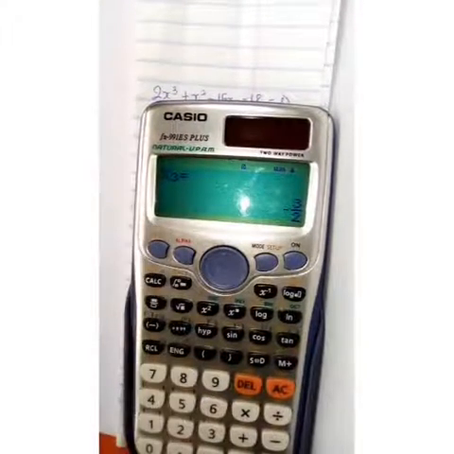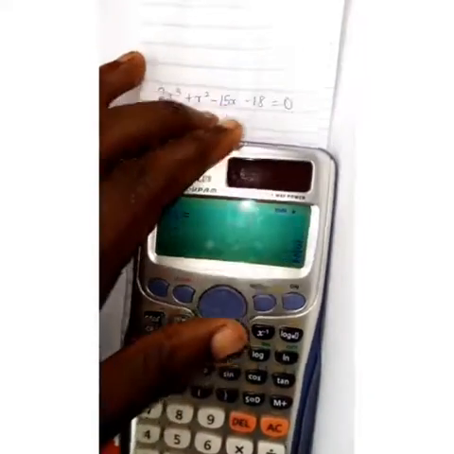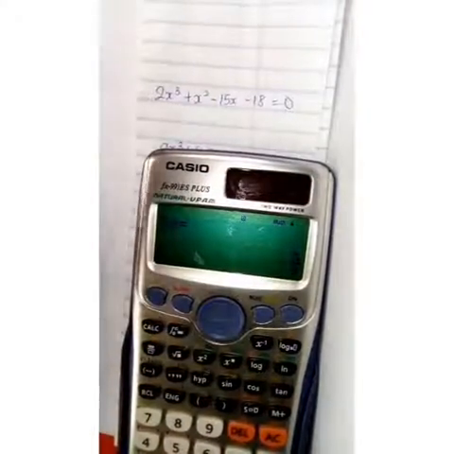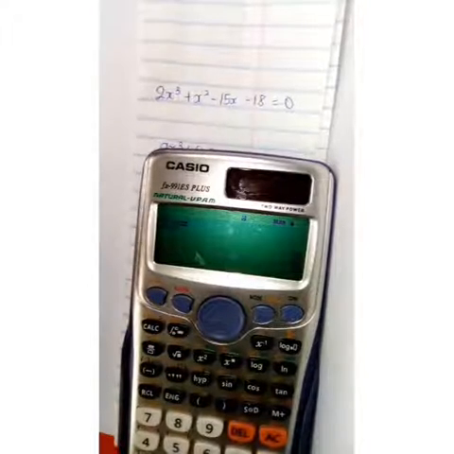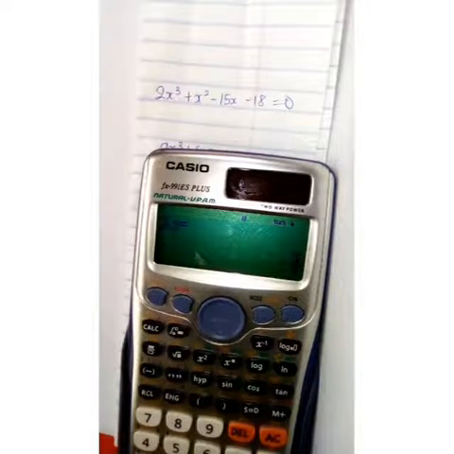No matter how the equation looks, no matter how gigantic it might look, just take your calculator, input your values of a, b, c, and d, and get your results. Very easy.